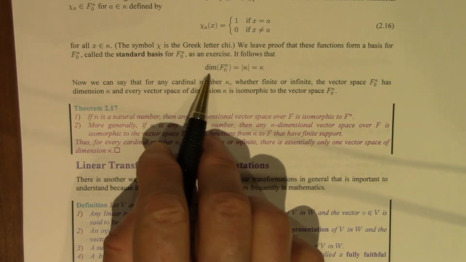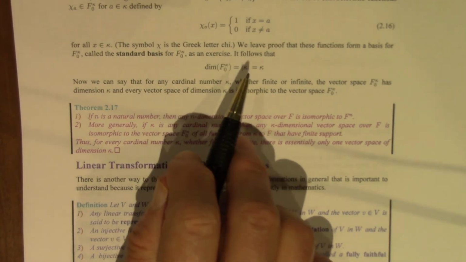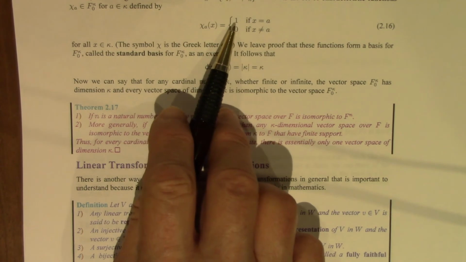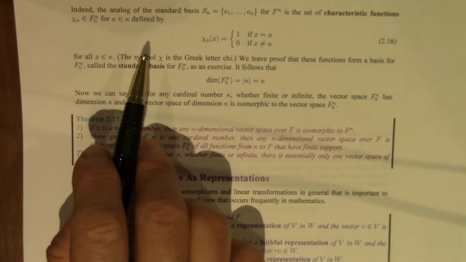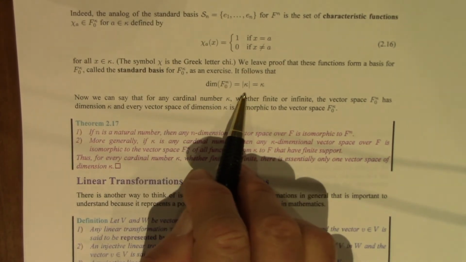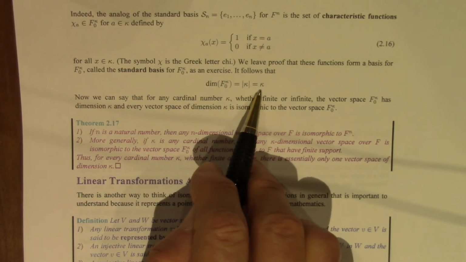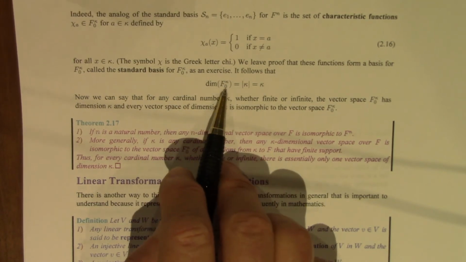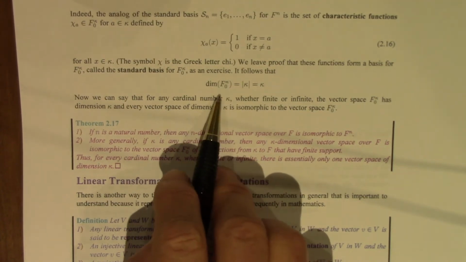So the dimension of F^kappa_0 is the size of kappa, or the cardinality of kappa, because there's one of these per element of kappa. And as I said before, kappa, being a cardinal number, is its own cardinality. So this is the vector space that has dimension kappa, and this is the proper analog of F^n when we're dealing with infinite cardinals.